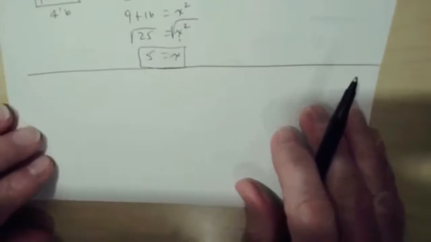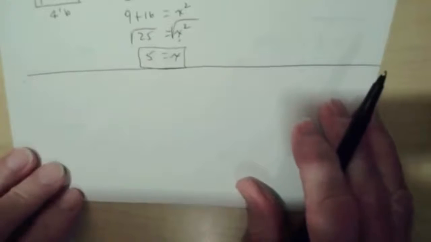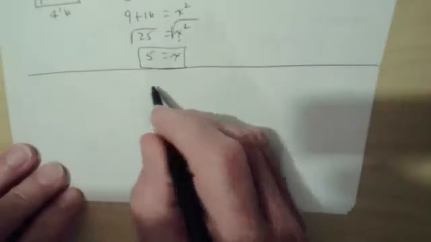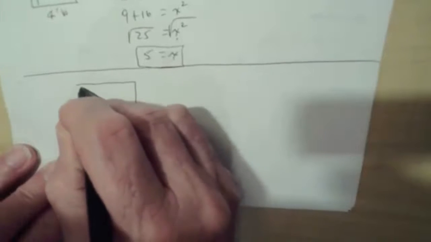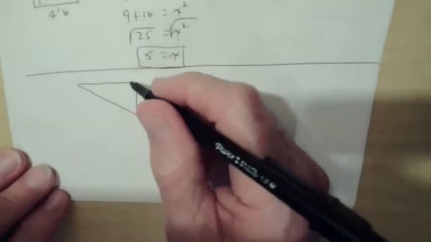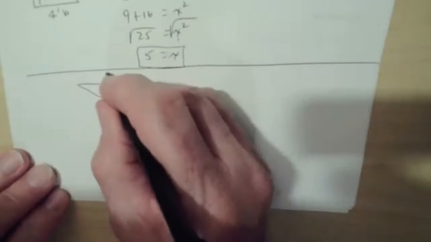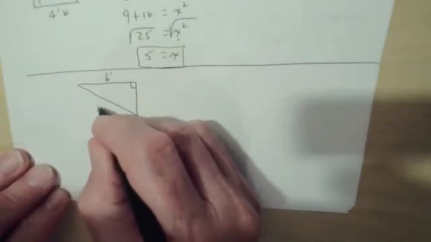Now for right now, if you see a right triangle, you're probably going to use the Pythagorean theorem. And when you get into geometry and trigonometry, not necessarily. What if this is 6 feet? This is 10 feet.